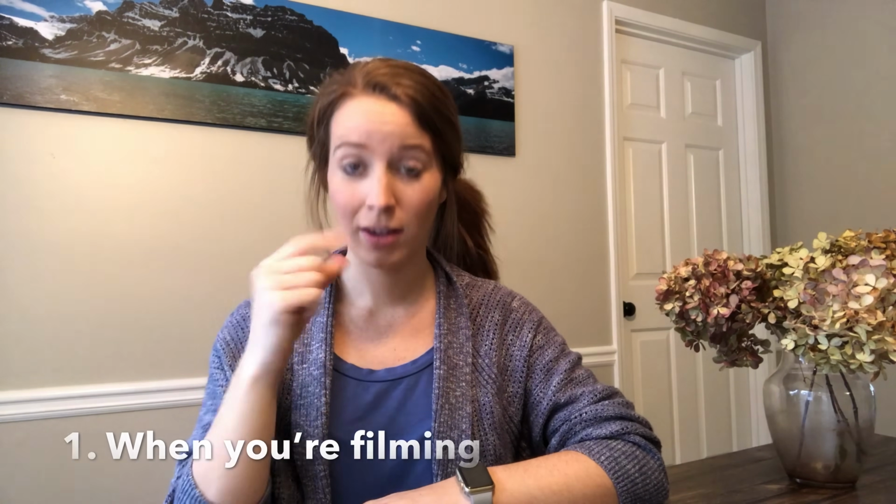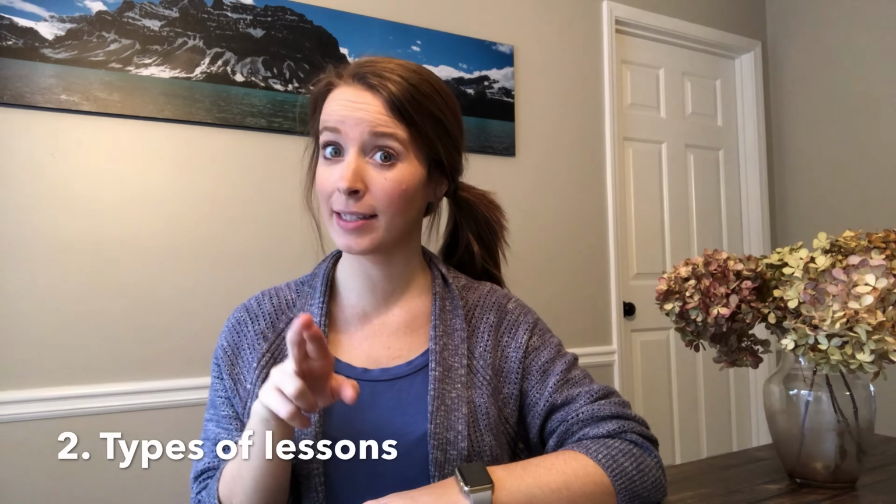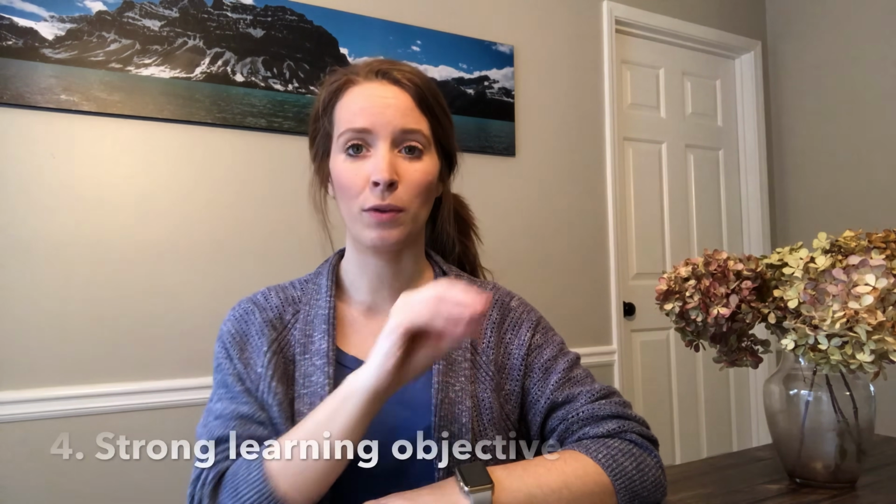So, step 4, write your learning objective that is tied to your standard. Okay, and last but not least, step number 5 is, now that you've gotten all of these things done, you know when you're filming, you know the types of lessons that they want to see, you know your standard, and you've got a good solid learning objective that can go between 3 to 5 days of your learning cycle.